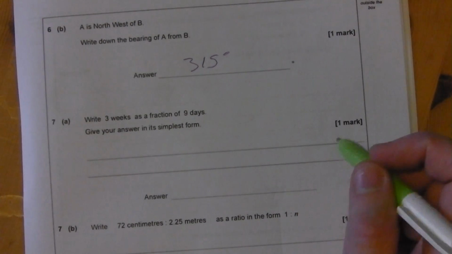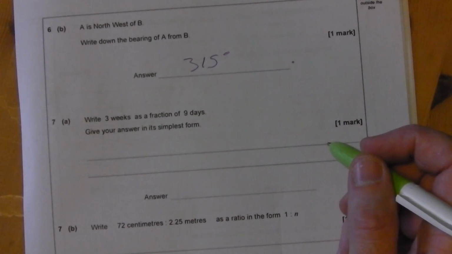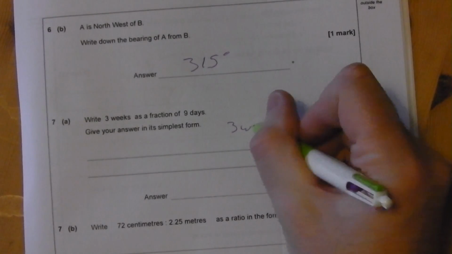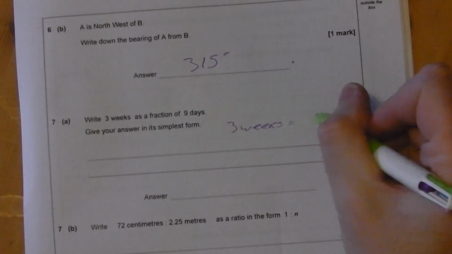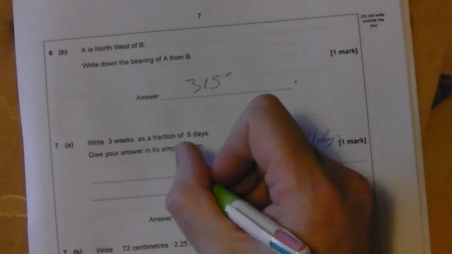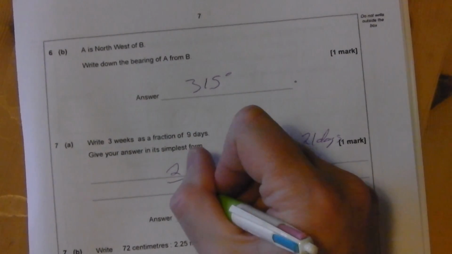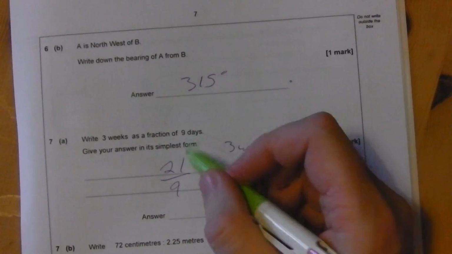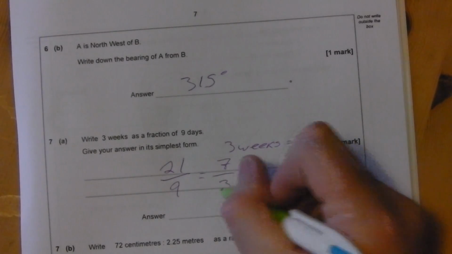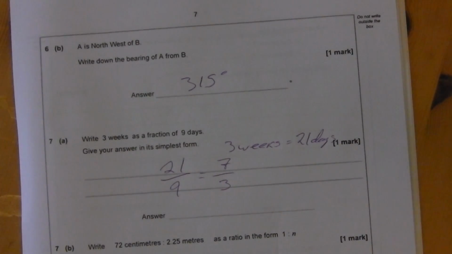Okay. So question 7. We want 3 weeks as a fraction of 9 days. So 3 weeks equals 21 days. So I've got 21 over 9. And then I can simplify that down. We know 3 goes into each, so we end up with 7 over 3. And that's going to be my lowest. And that's all we can do on that one, 7 over 3, which is good.